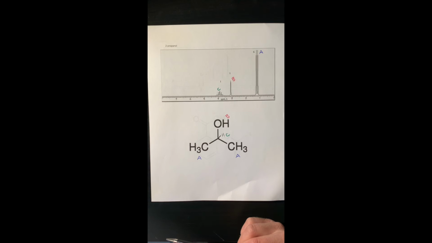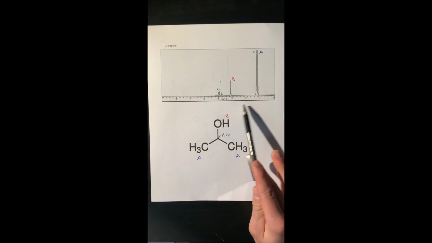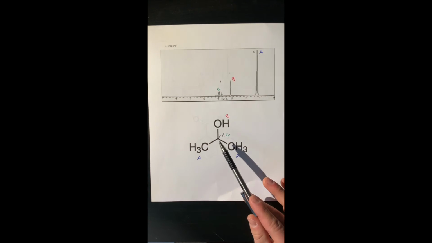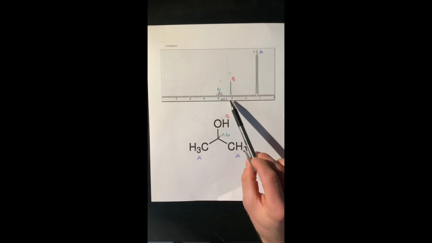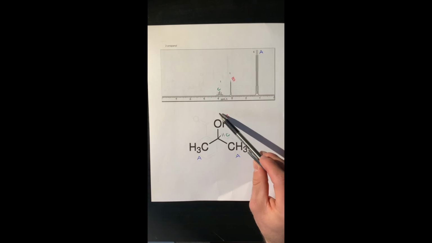So this is typically where a chemical shift should occur for a typical alkane, just above 1, and that's because it's further away from the alcohol. So the next furthest downfield peak is right here, the singlet at about just above 3 ppm.